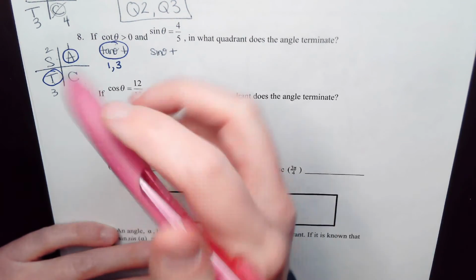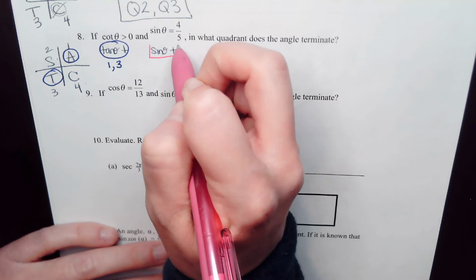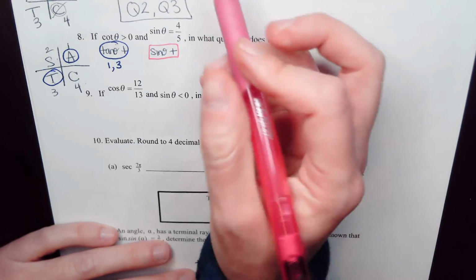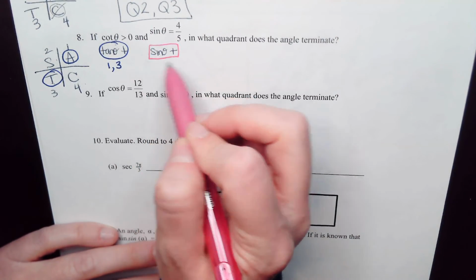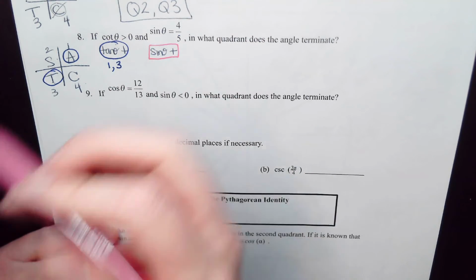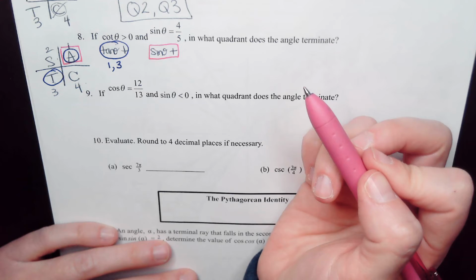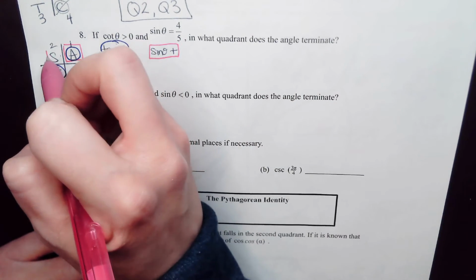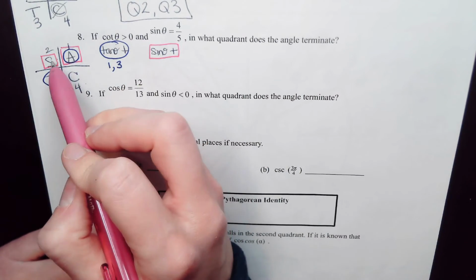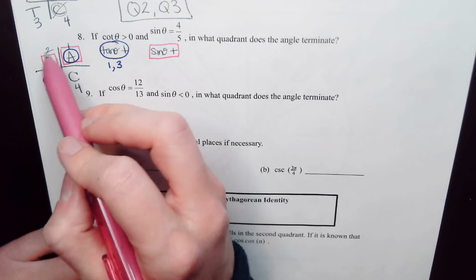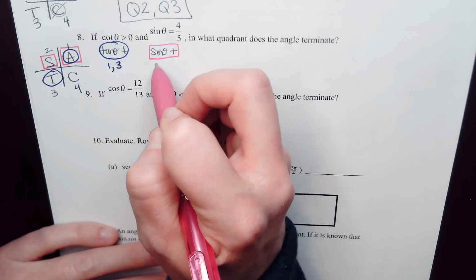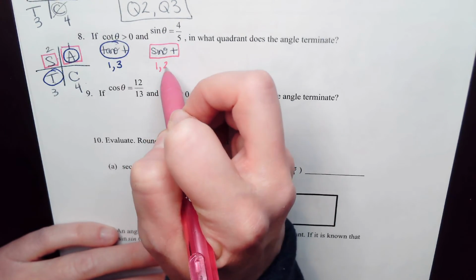Now I'm going to go to sine. I want sine to be positive because that's equal to positive 4/5. So I'm going to do boxes or rectangles around those. So sine is positive in 1 because they're all positive in quadrant 1. And then sine is also positive in the S. And that means sine is positive, everything else is negative. So that's positive in quadrants 1 and 2.